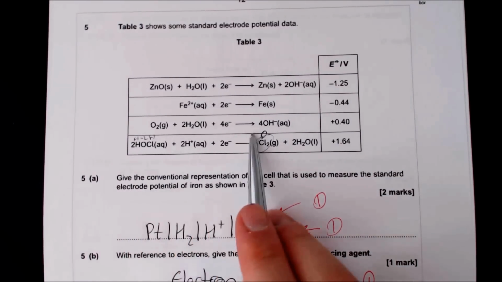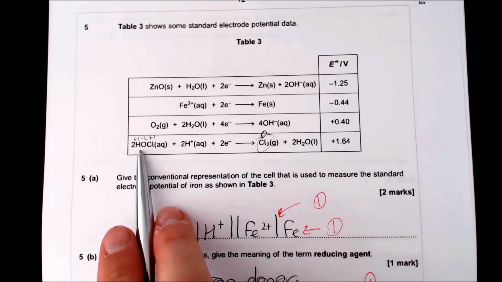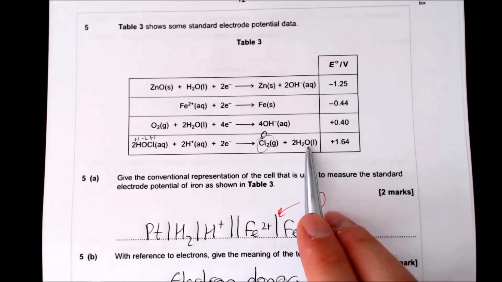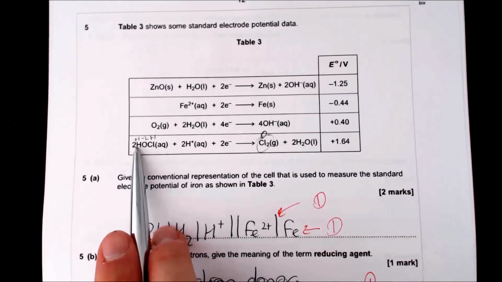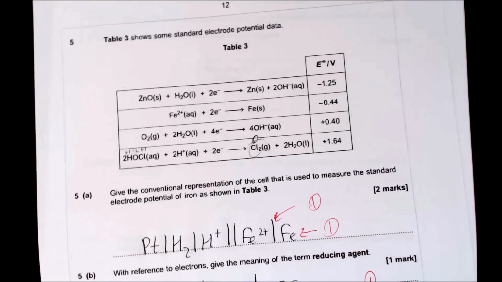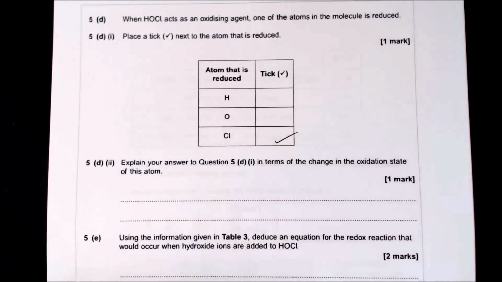So we're going from +1 to 0. So that shows reduction. So it's the chlorine that's been reduced. You can see the oxygen isn't because it's -2 there, and it's -2 there as well. And likewise with the hydrogen, it's +1 there, it's +1 there. So the only one that's doing that is chlorine. So the answer here, you would just tick the box for chlorine.